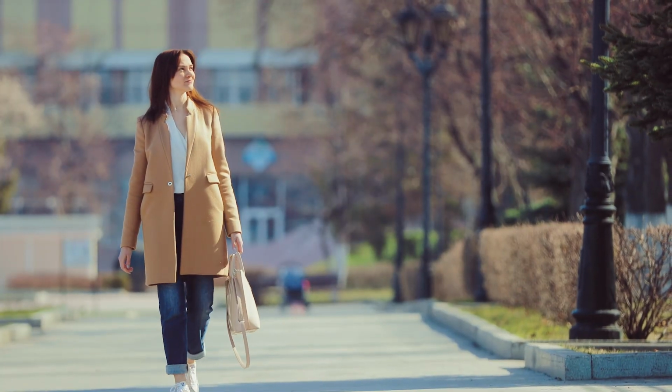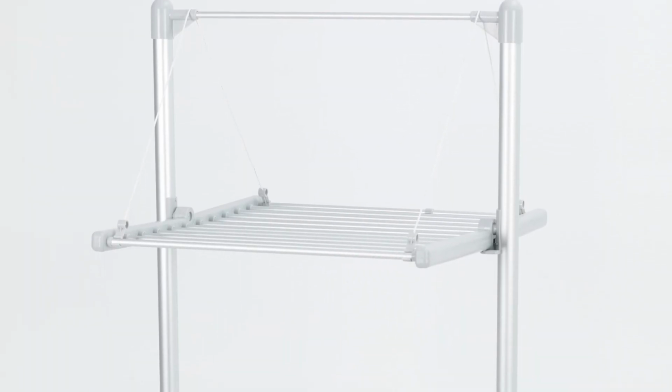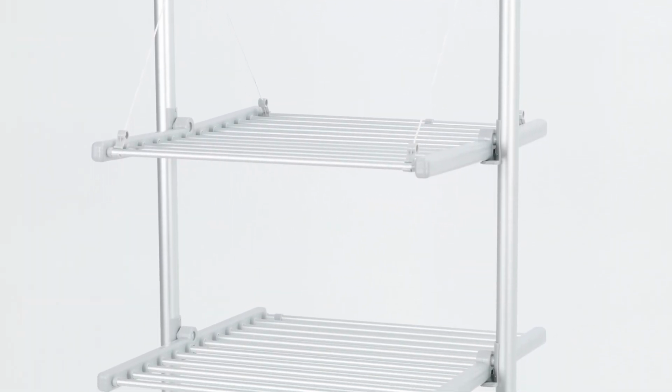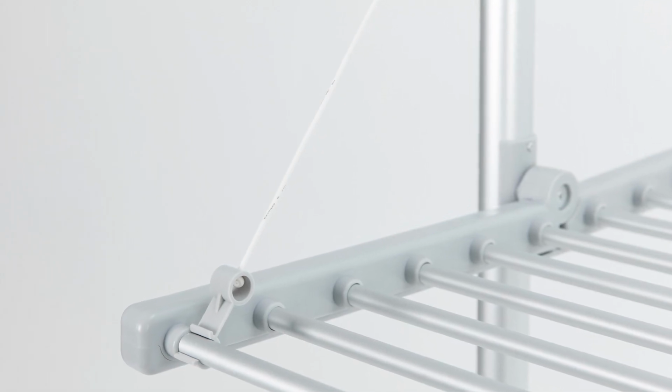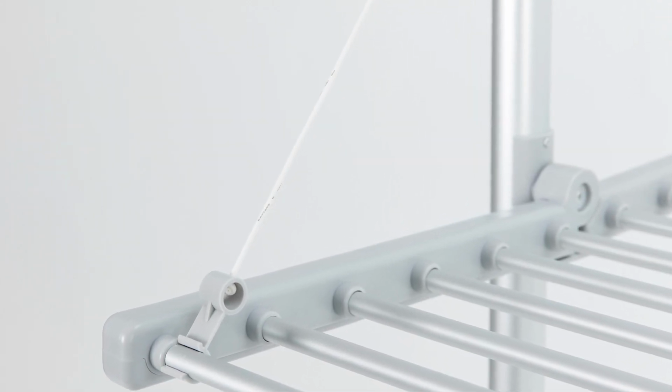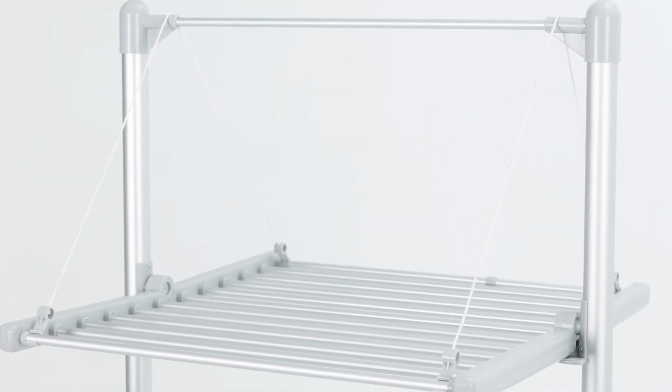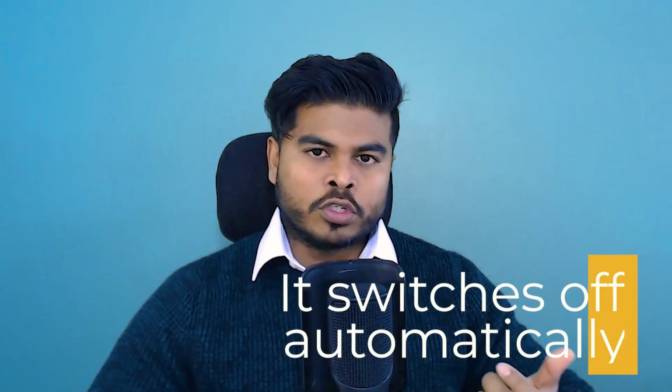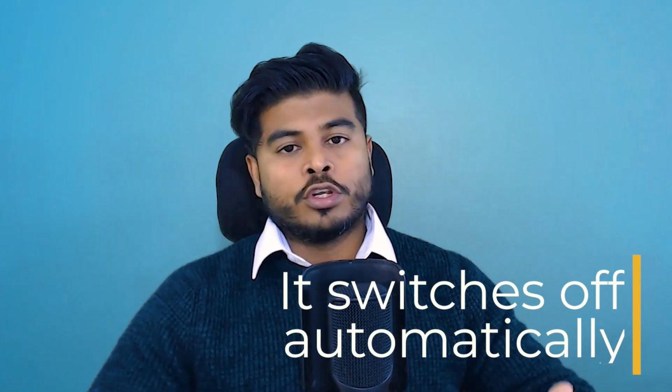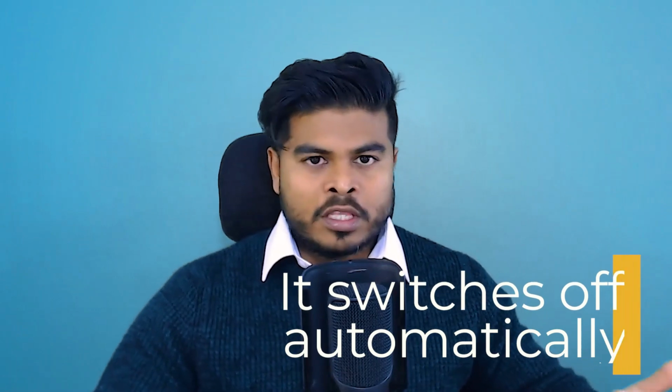If it's no longer winter, it's gone past spring and it's coming to summer, what would you do? If the actual weather is great, more than 20 degrees Celsius, and you think the heaters don't need to be on anymore, you can set up a weather scene. As soon as the temperature goes past the number of degrees Celsius or Fahrenheit that you set, it will switch off automatically. As soon as it goes under that, it will switch on automatically. You can do either. It's so flexible, you can do so many scenes, unbelievable.